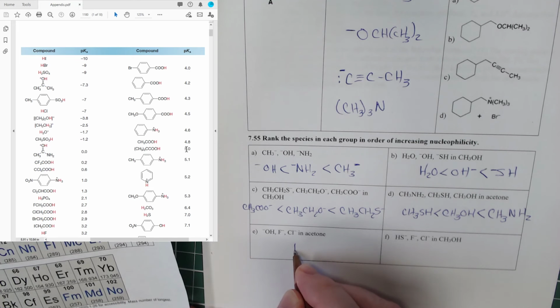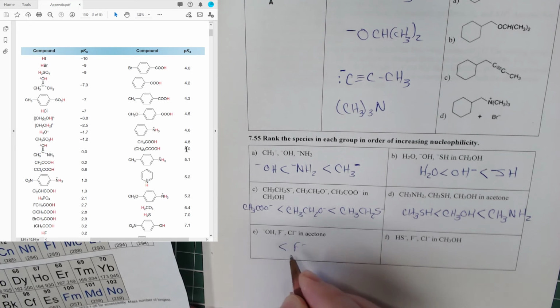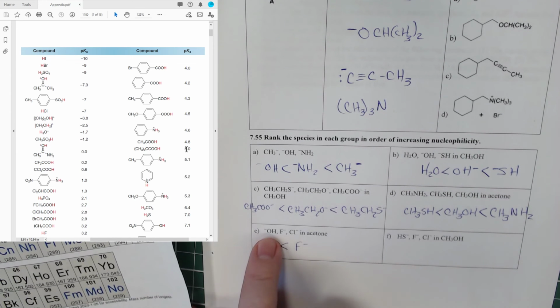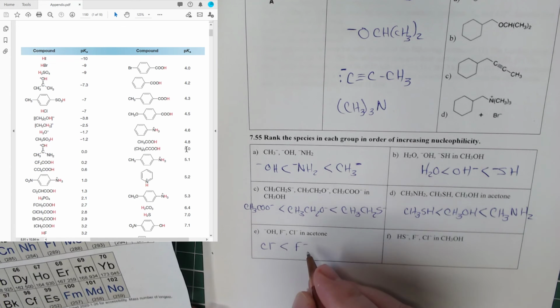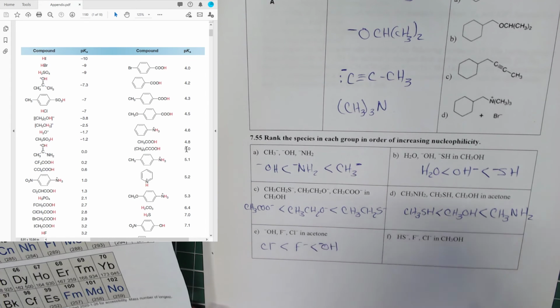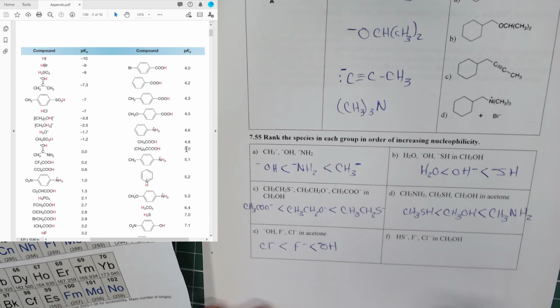So the fluoride is going to be a better nucleophile than the chloride. So now let's compare the hydroxide and the fluoride. As we go from right to left across the periodic table, we will find that the bases get stronger. So hydroxide is going to be a stronger base and therefore a better nucleophile. All right, and again, that is in the polar aprotic solvent.